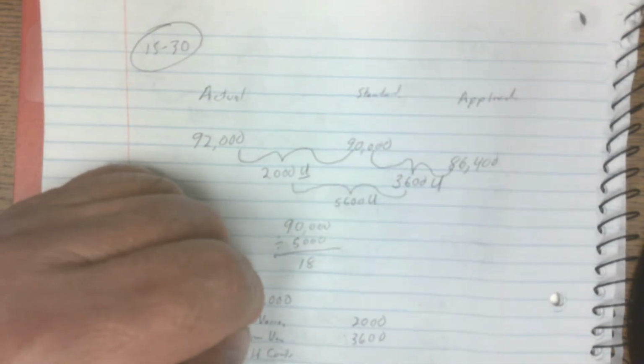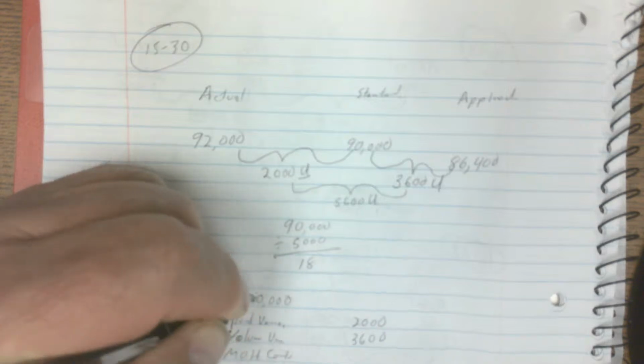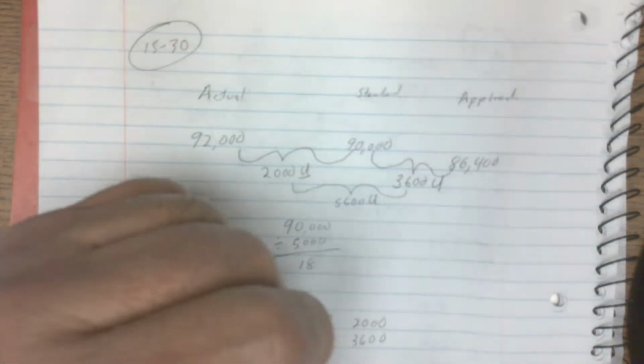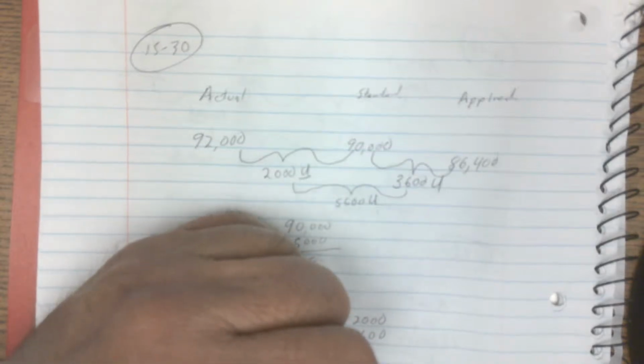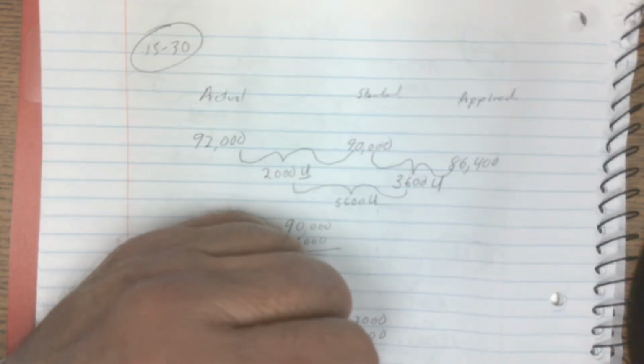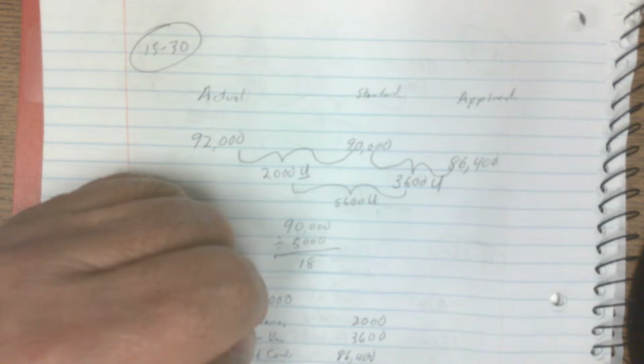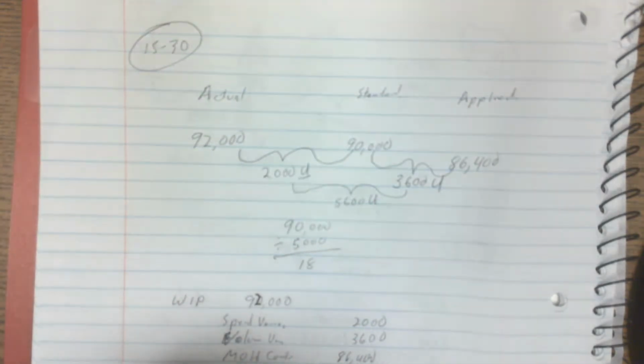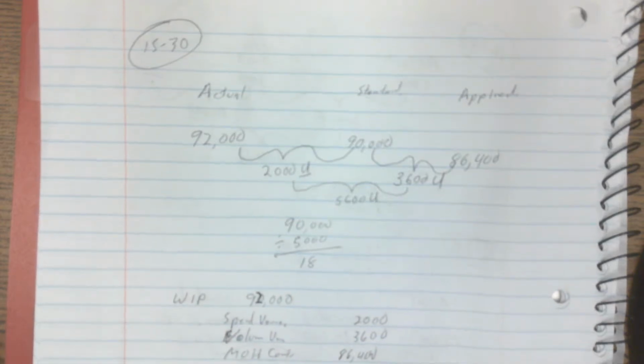But work in process came in at 9. Manufacturing overhead control would be 86,400. Nope, this should have been 92. The actual amount. All right. There we go.